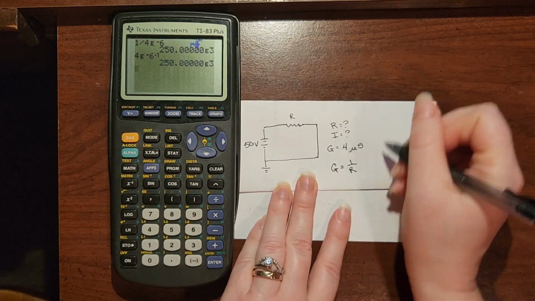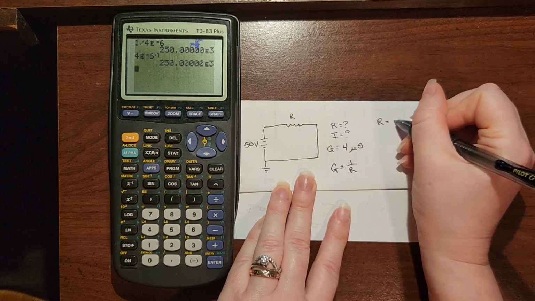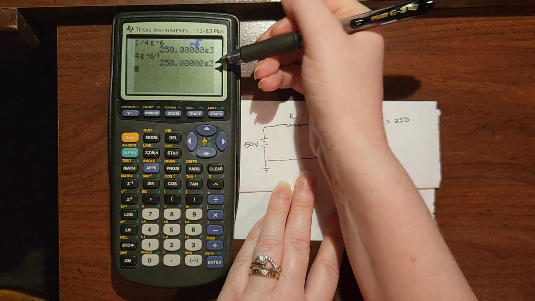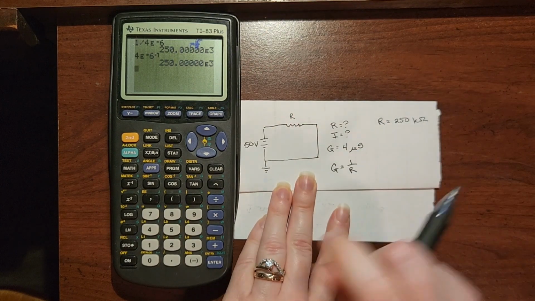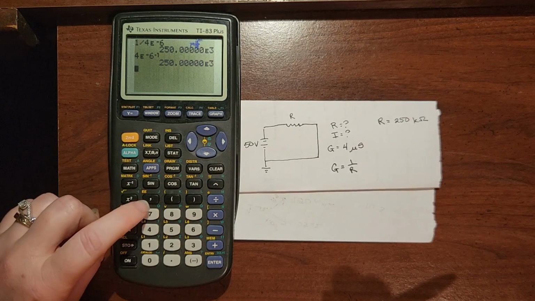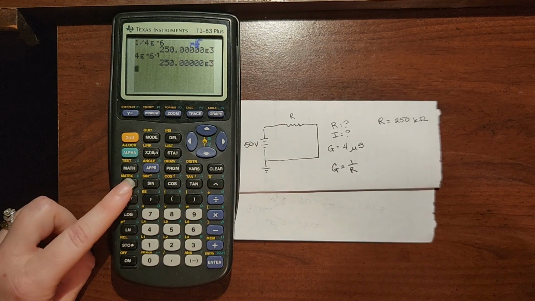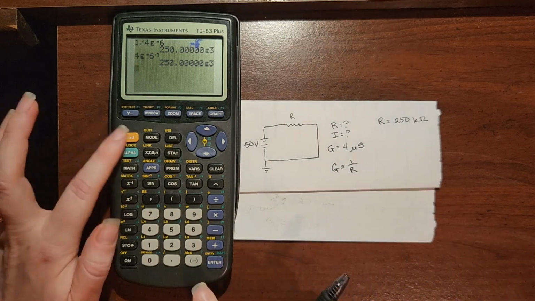So now we know that our resistance equals 250. You can see the E3 kiloohms. All right. So we just made use of the E button, the second EE. We used the inverse. I'm pretty sure I used delete and arrows in there.